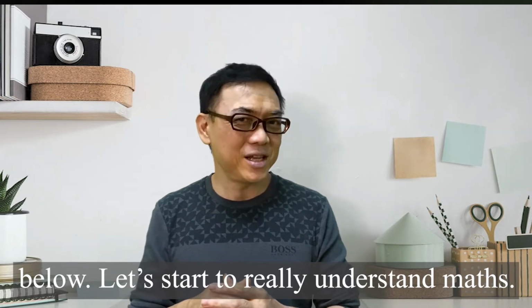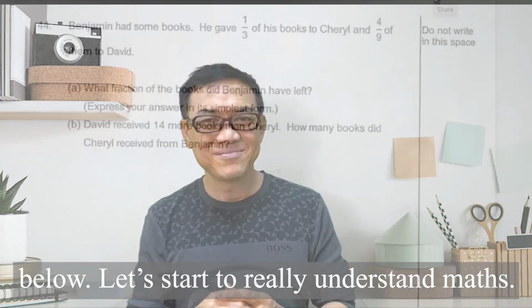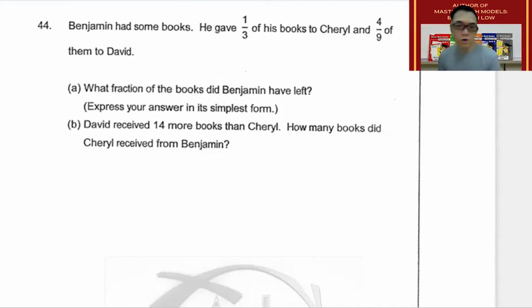Let's start to really understand maths. This is a P4 exam question from Rosyth. Right now, we're going to talk about the solution to this.